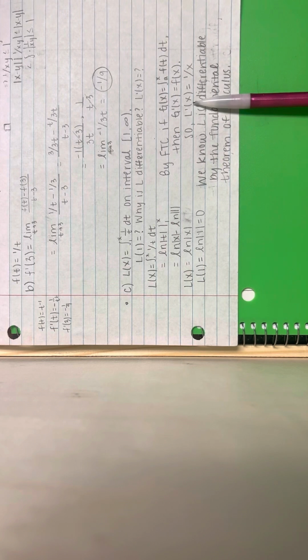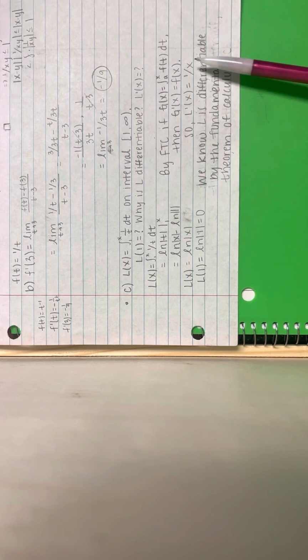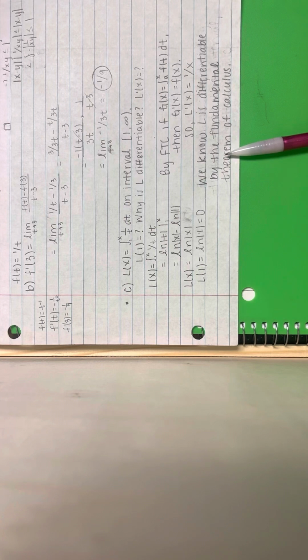So with that being said, we had 1 over t, we plug in the x, we get 1 over x. And then we know L is differentiable, again, by using the fundamental theorem of calculus.